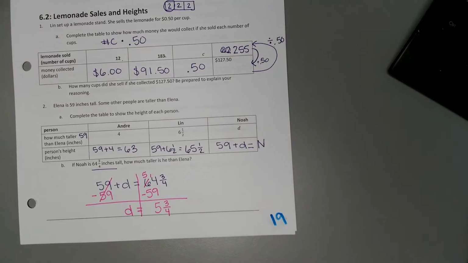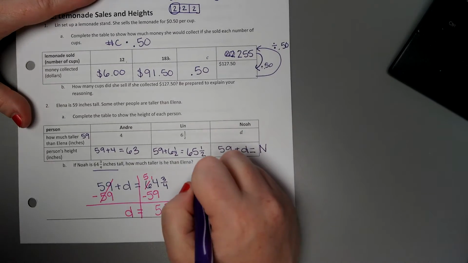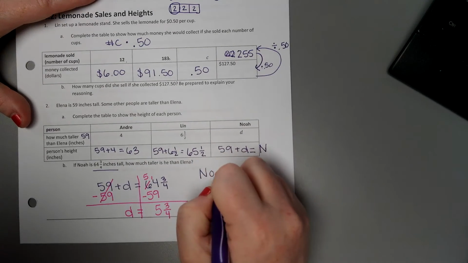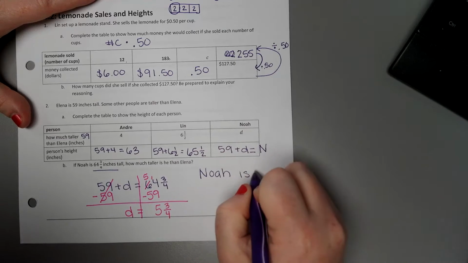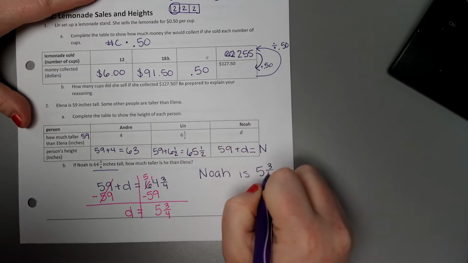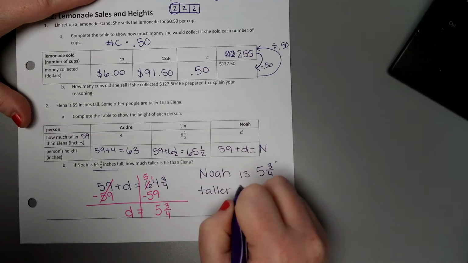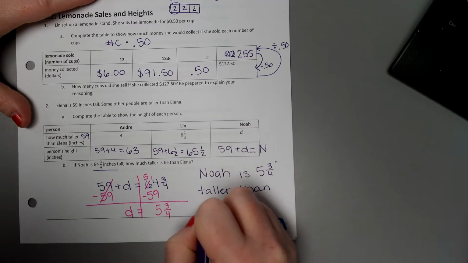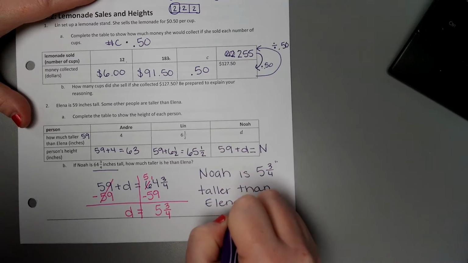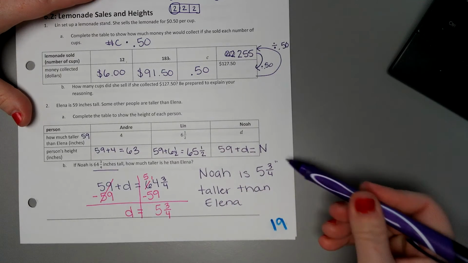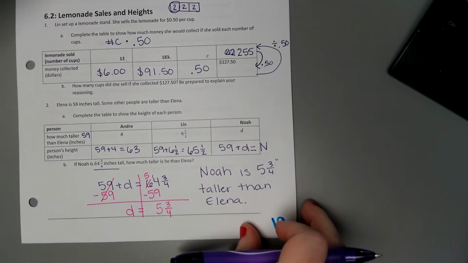And we don't need to write it down, but that way we know what we solved. This double line right here, that means inches. Next.